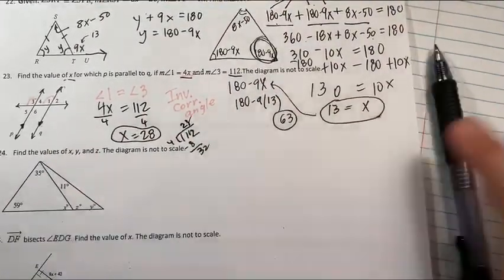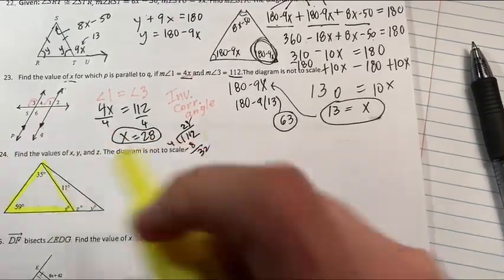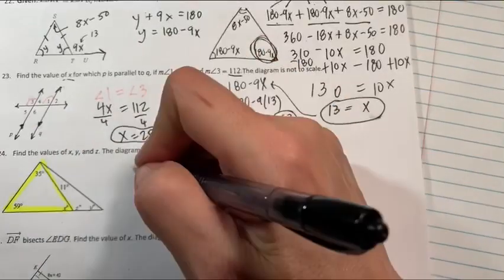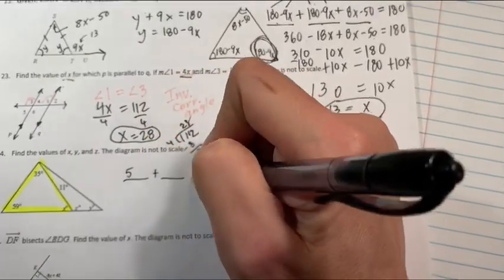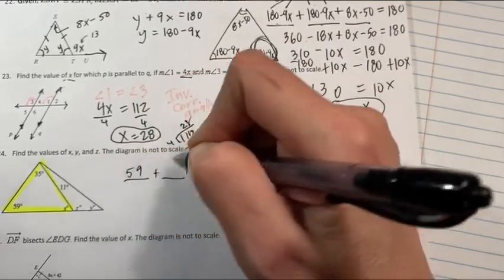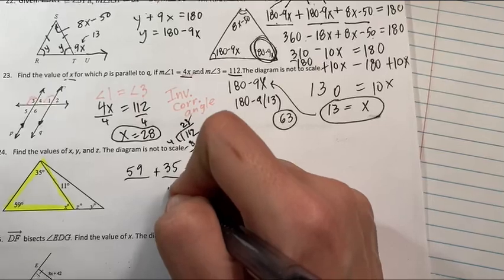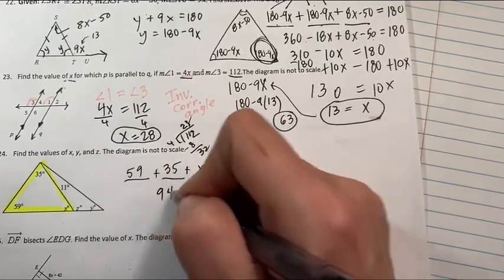Here's another one. We see one triangle, and that triangle has 3 angles that add up to 180: a 59, a 35, and an x. So let's combine these terms.